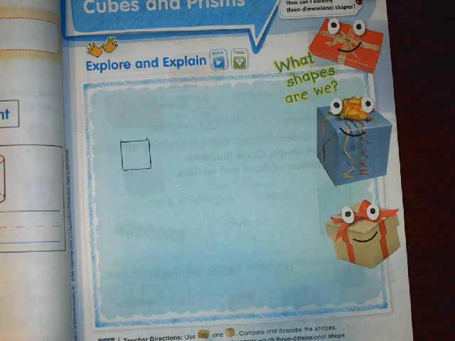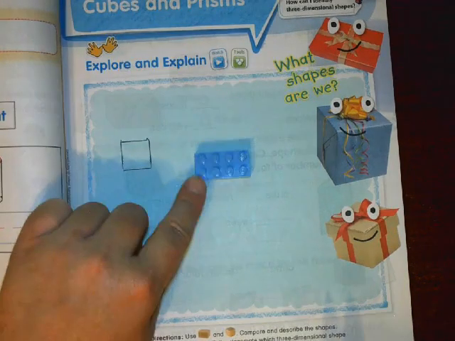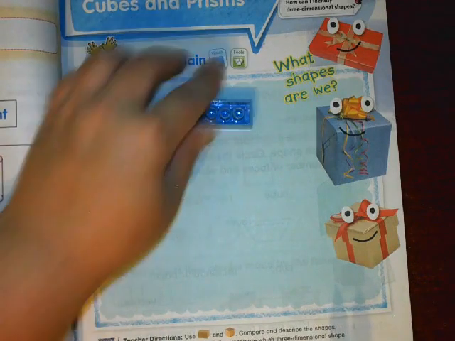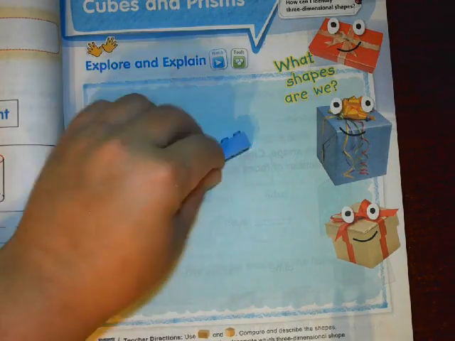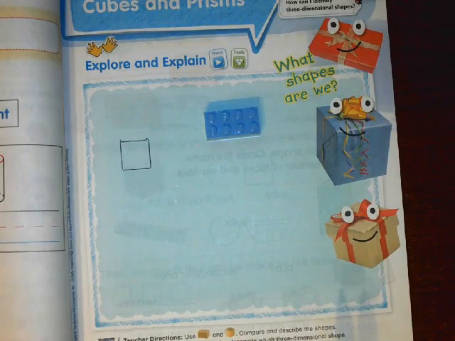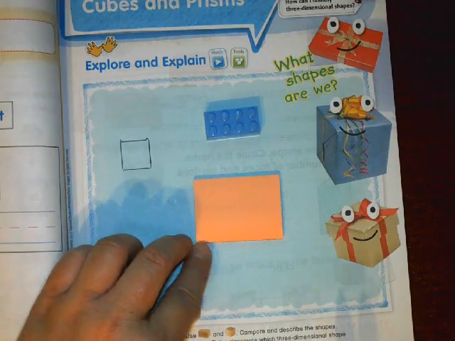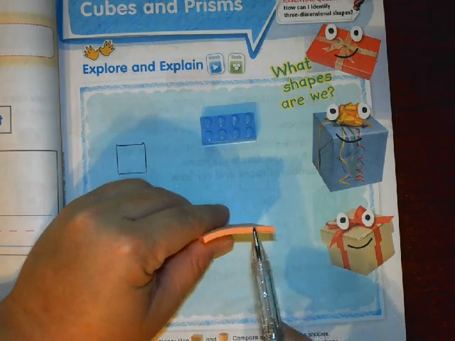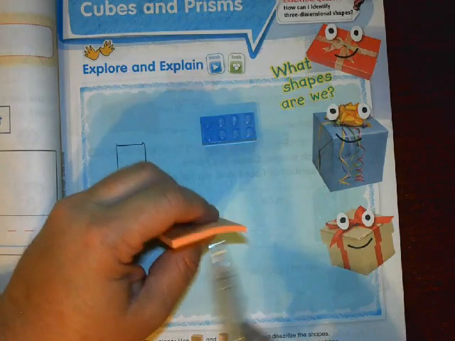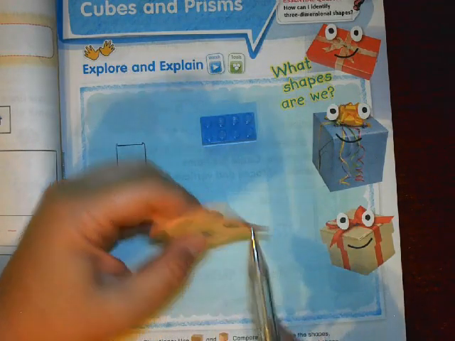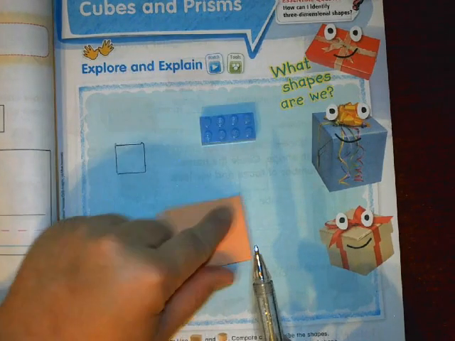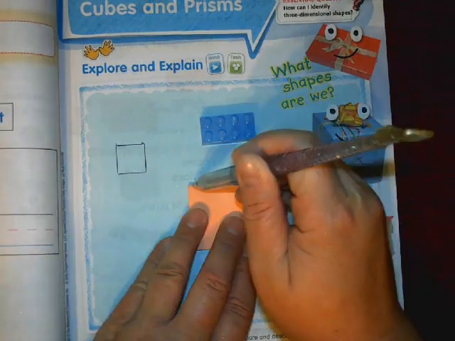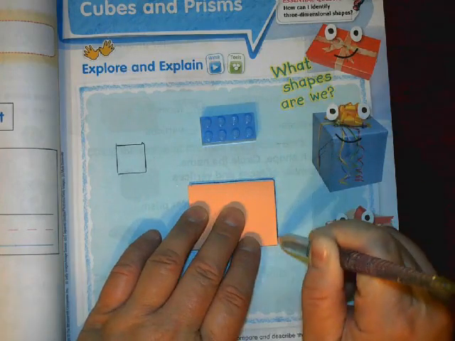Okay, it says next, trace a rectangular prism. So if you have Legos, you might also have one like this. It's a little longer, and that is a rectangular prism. So you could trace a rectangular Lego. I also found my handy dandy sticky note pad is a rectangular prism. So if you see here, it has a face, and a face here, and here, here, and on the back and the front. 6 faces. So I'm going to go ahead and trace my handy dandy sticky note.